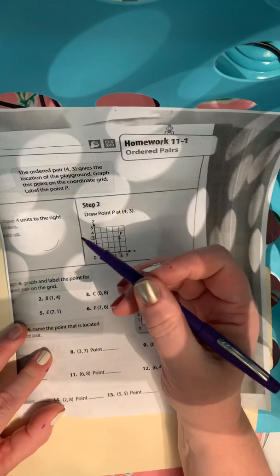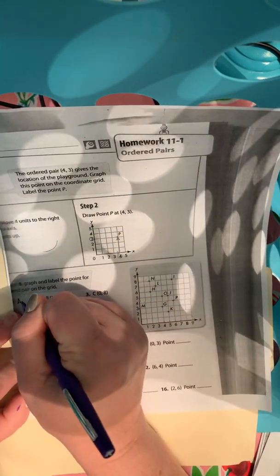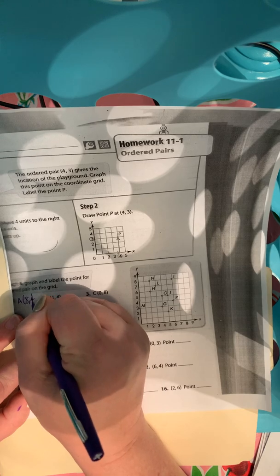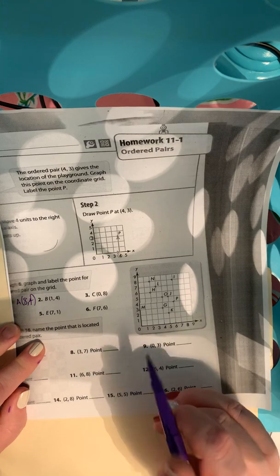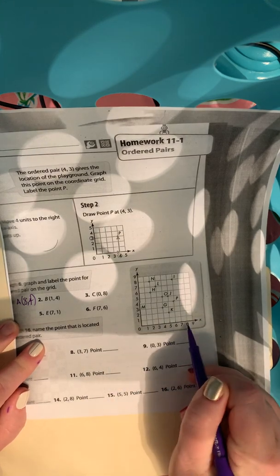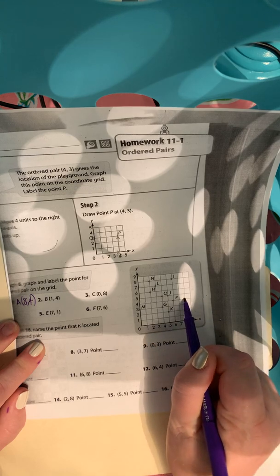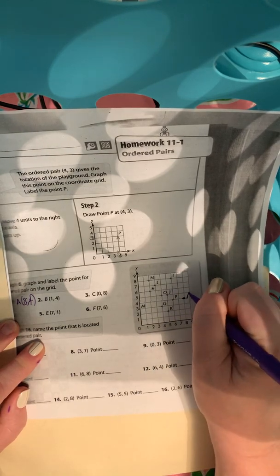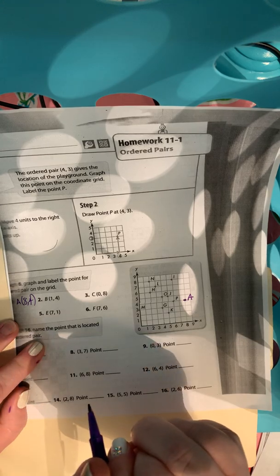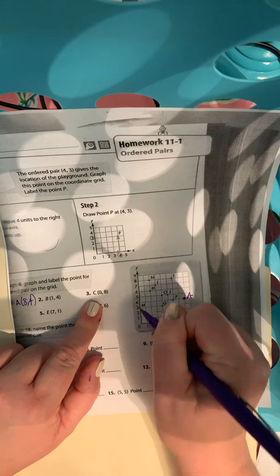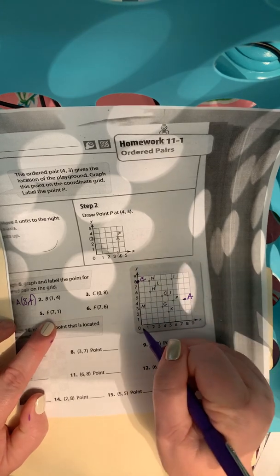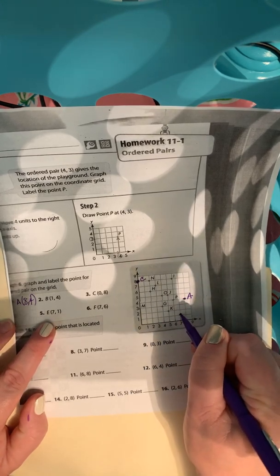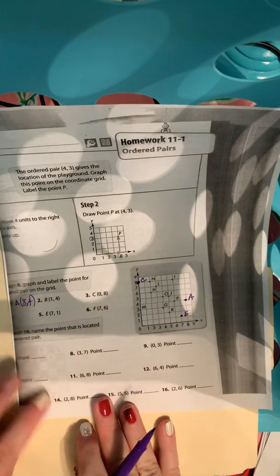Alright, here we go. Number 1. We're looking for A, which is 8, 4. Okay. So I guess we have to graph and label. So I'm going to crawl to 8, I'm going to walk to 4, I'm going to put a point there, and I'm going to label it A. That was 1. I'm going to go to 3, it's going to be C, I'm going to crawl to 0, walk to 8, C. 5 is E, I'm going to crawl to 7, walk to 1, E. I mean, is this too easy?